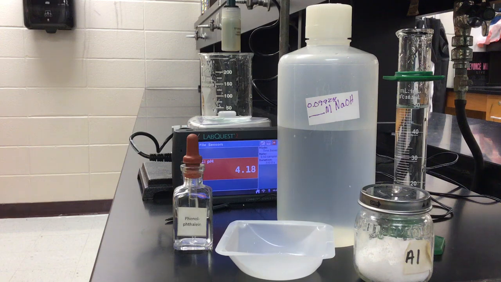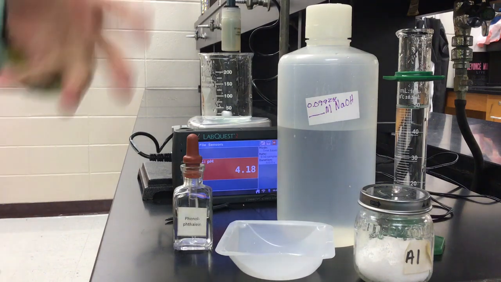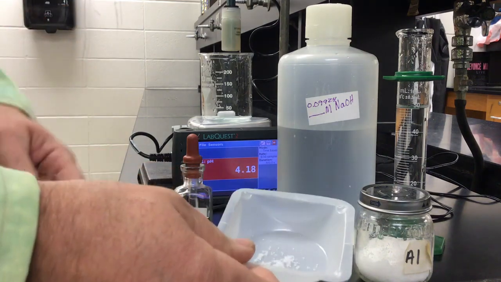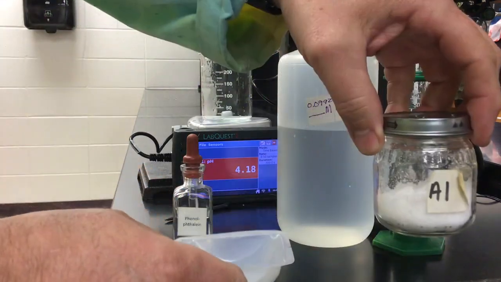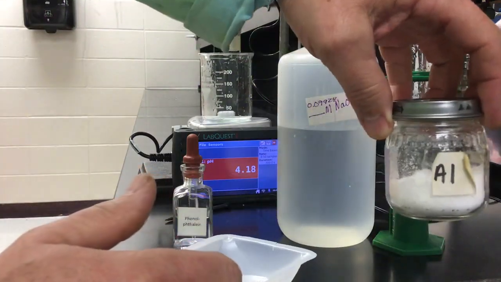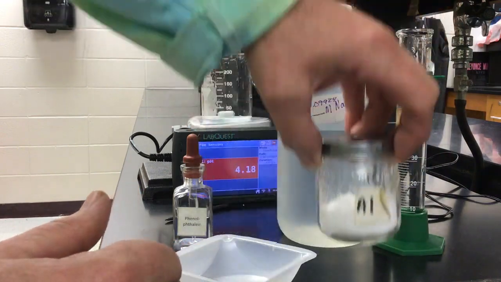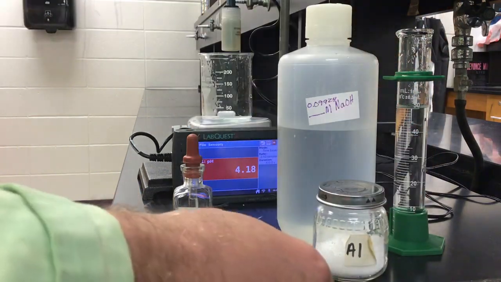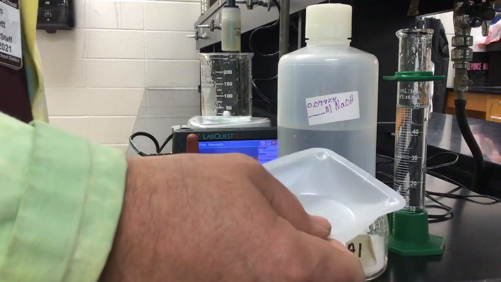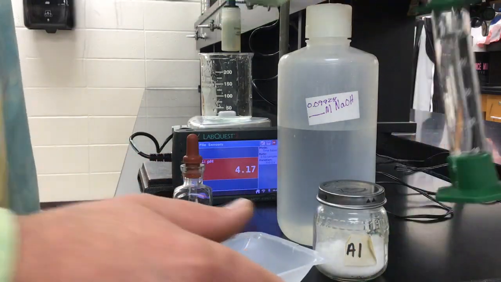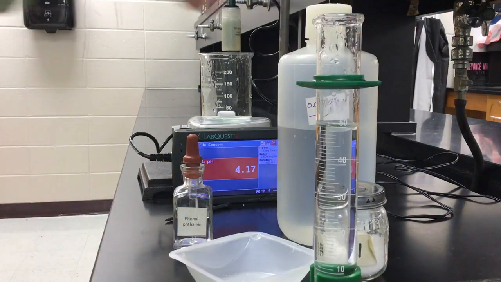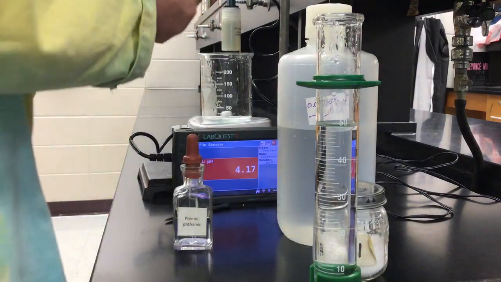Okay, you guys, so this is the first part of using the titration to find your Ka value, or your equilibrium constant. What I have here is a weak acid. The unknown for this one is unknown A1, so you want to write that down up by your name. I have about 0.2 grams of the A1, which I'm going to mix with 50 milliliters of distilled water in the beaker over here, kind of behind the setup.